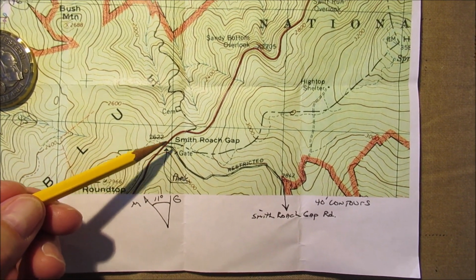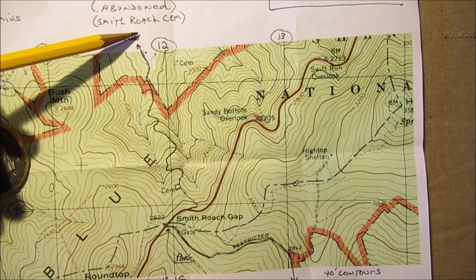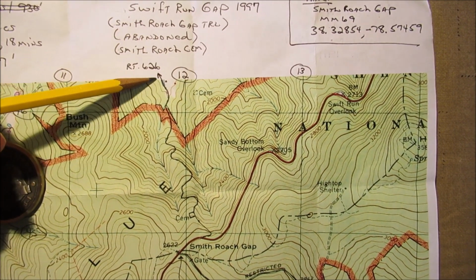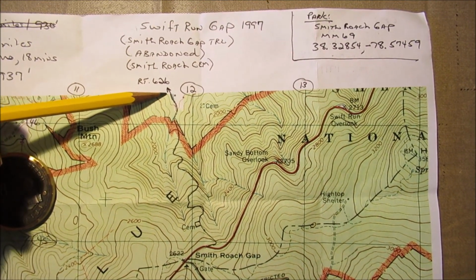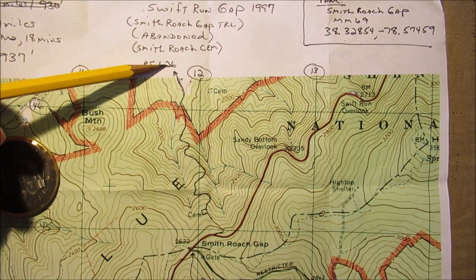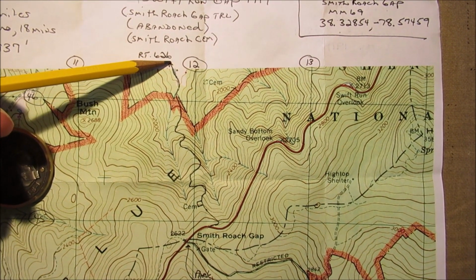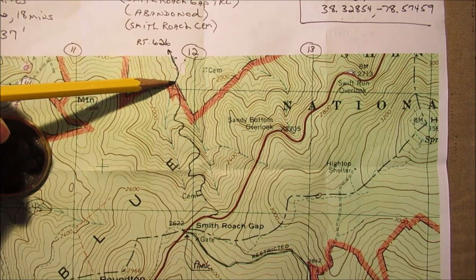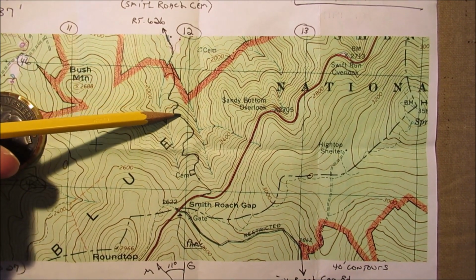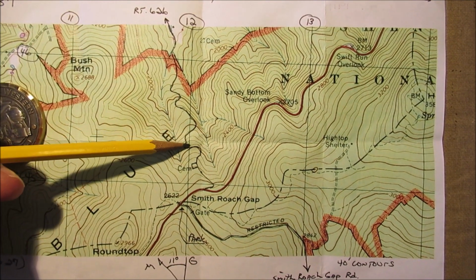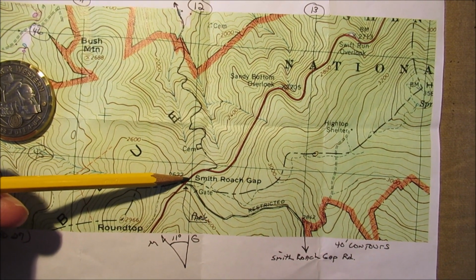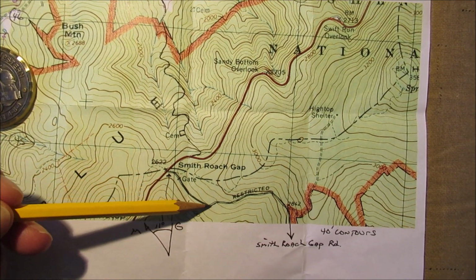Now in the old days, this road, and over here, this is the west side. This area down here at the bottom of the mountain is called Sandy Bottom. And Route 626 in the old days extended, was probably called something else then, but it used to come up the side of the mountain on the west side, up to the gap, and then go down the east side like this.